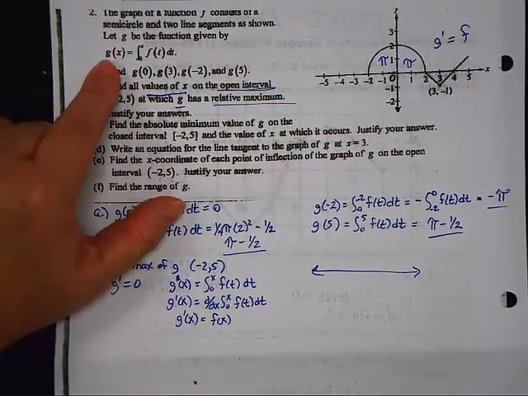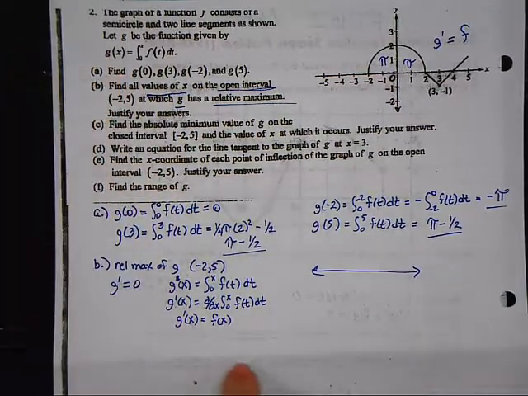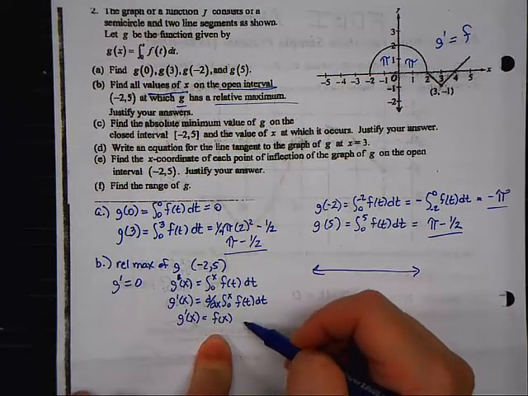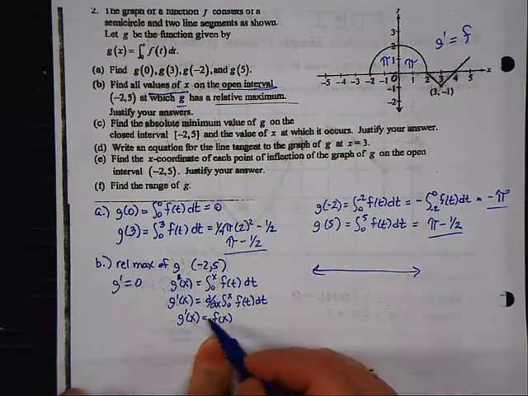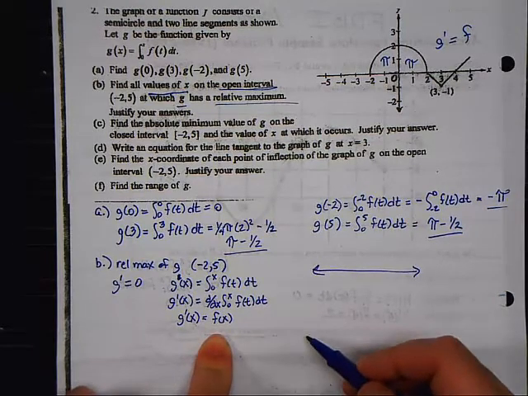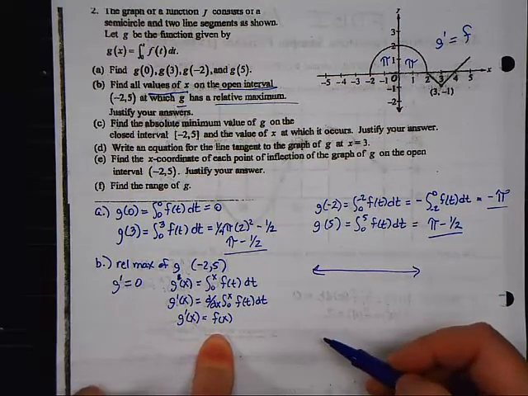On these problems, there will always be something like that. And you either have to prove it mathematically, or you have to write g prime equals f by the second FTC. You can just write by second FTC if you see that, and that's good enough.